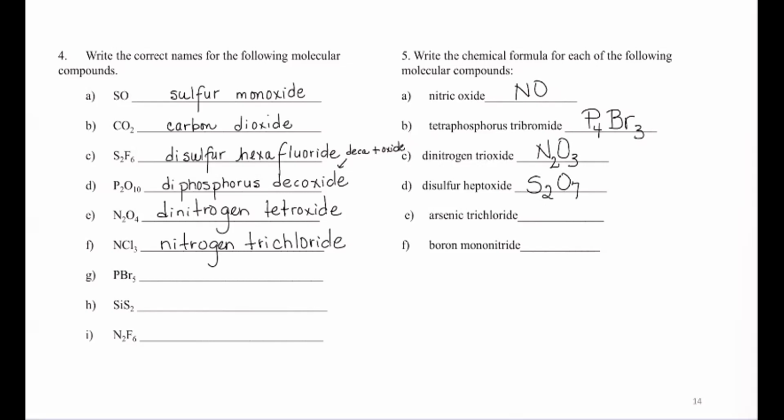Excellent. AsCl3. What about boron mononitride? Great job.